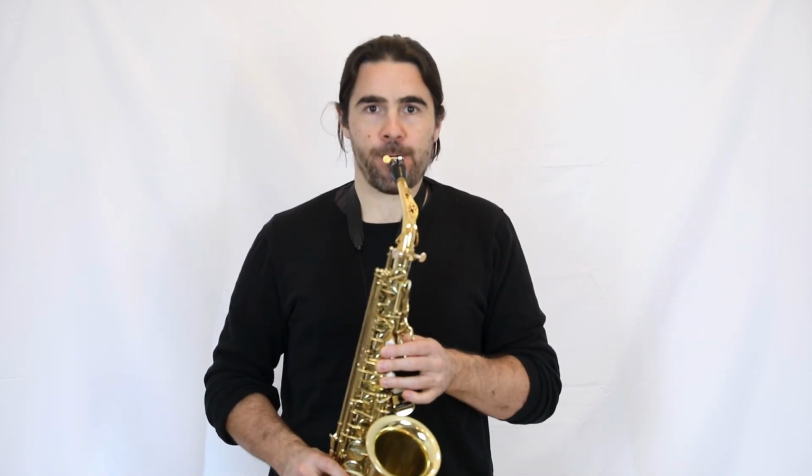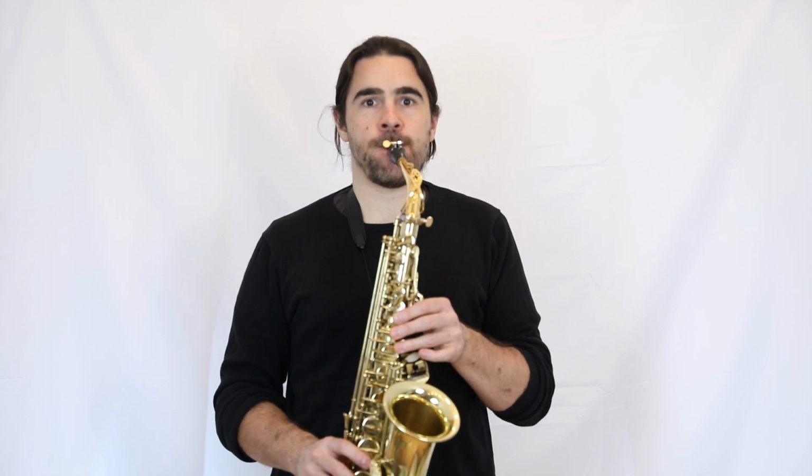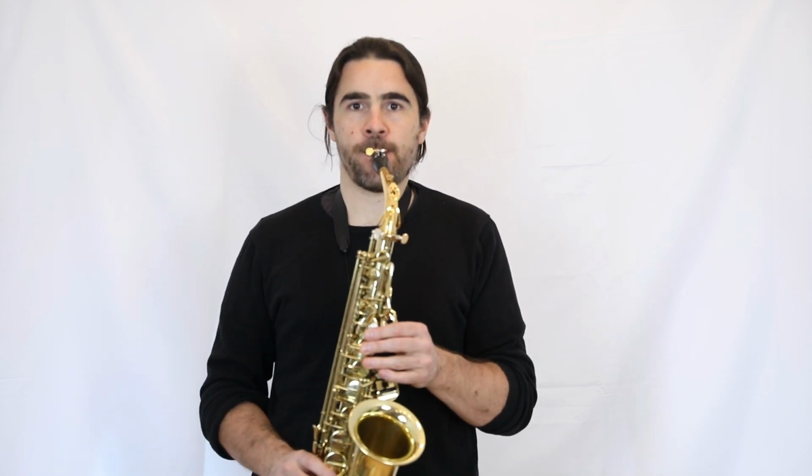Now this technique is used predominantly in the lower register because once we go over the break, or once we start using the octave key, it's a lot less effective. And it tends to make the saxophone just sound out of tune.